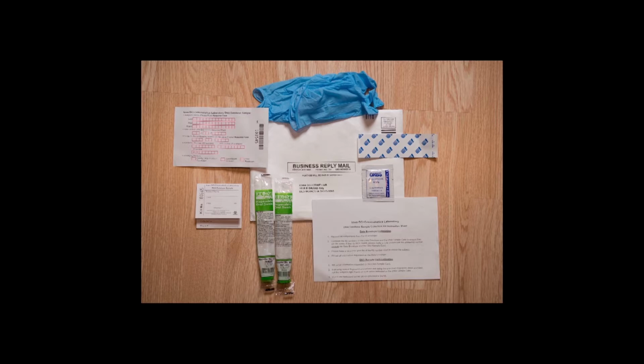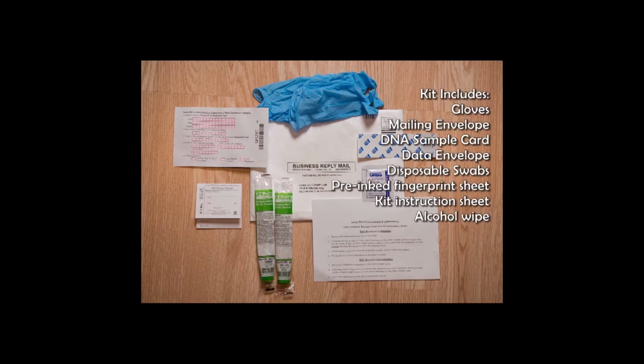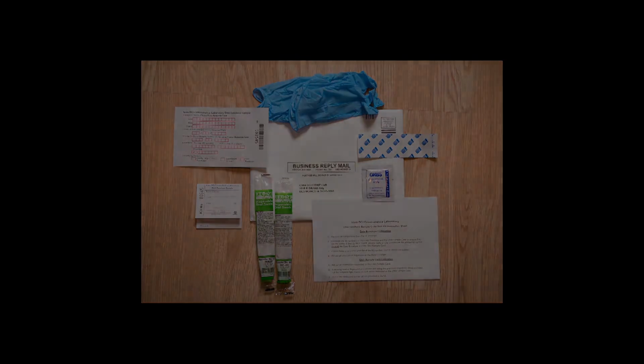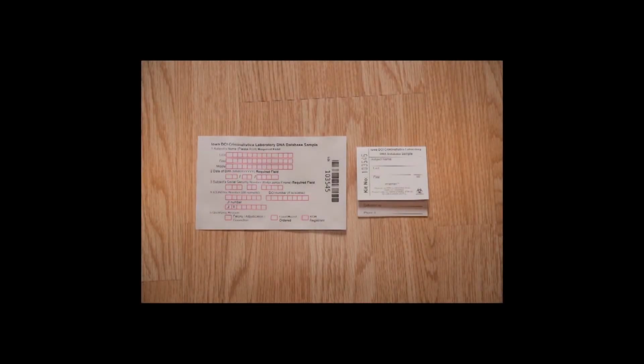The new DNA database collection kits are distributed in white return envelopes. Inside the white envelope are all the supplies needed to correctly collect an offender DNA sample. When you are prepared to collect a DNA sample, start by removing all the database collection kit contents from the white envelope. The first step in the collection of a DNA database sample is the complete documentation of the necessary information.